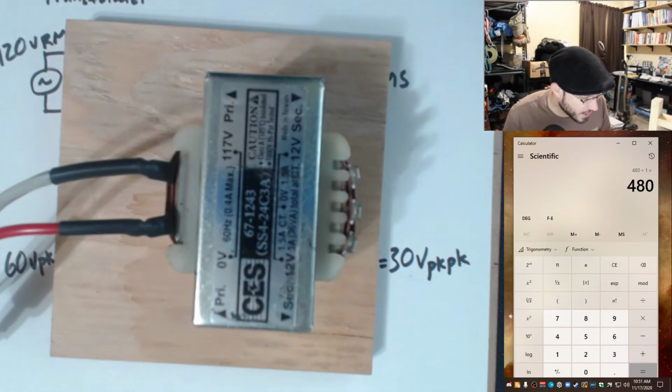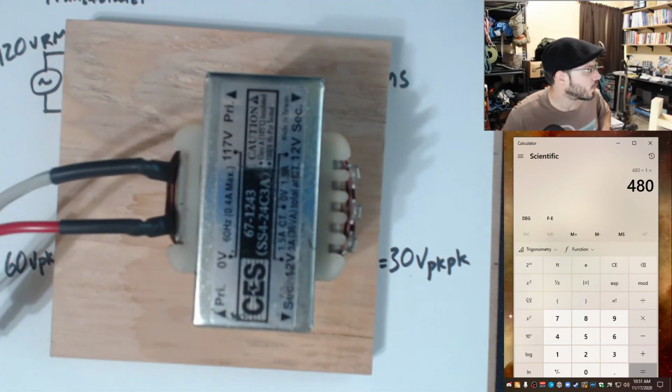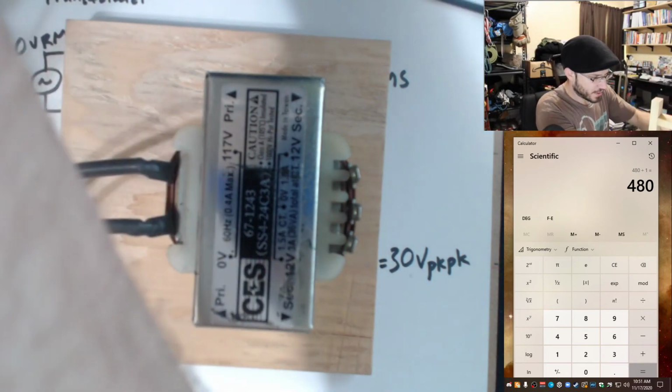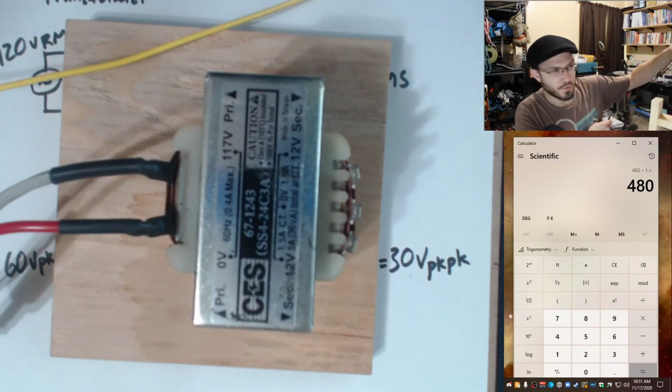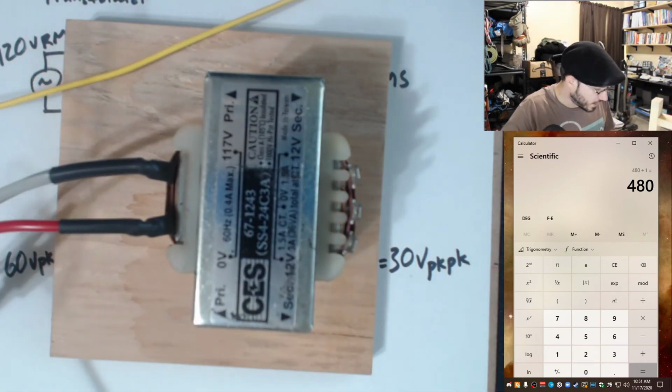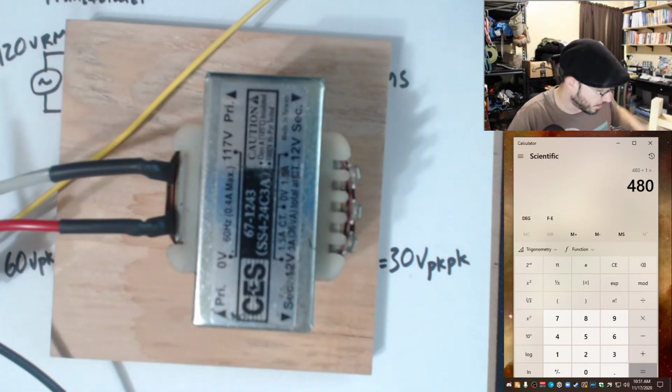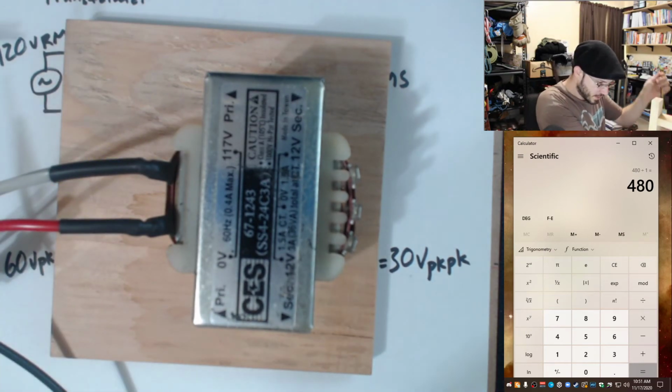Okay, so let's say we have 120 volts RMS plugged into this input. And, oh, I have to turn my oscilloscope back on. Once you start looking at changing voltages, you really need something to be able to view that, and the oscilloscope is your number one tool in this instance.